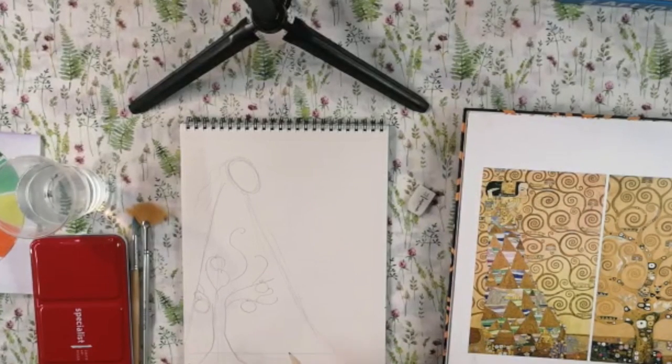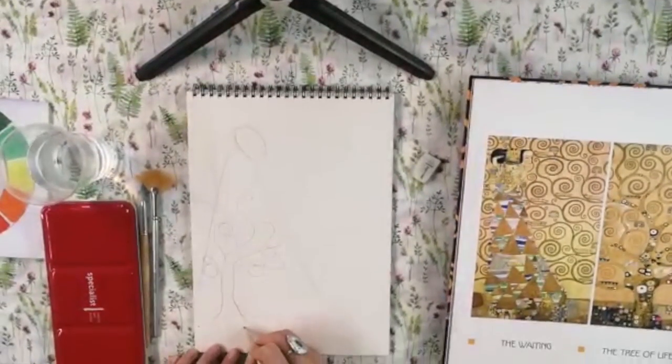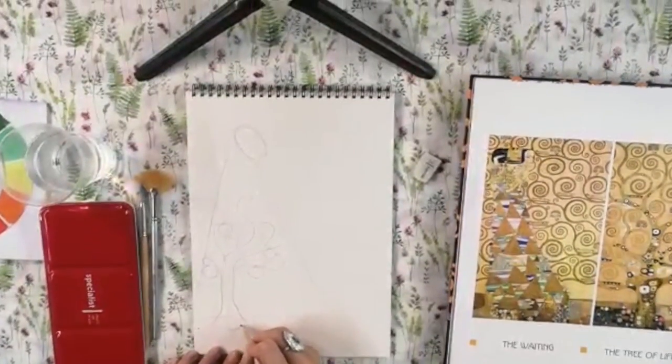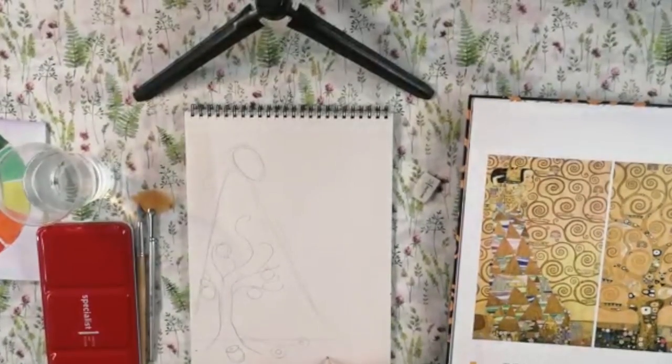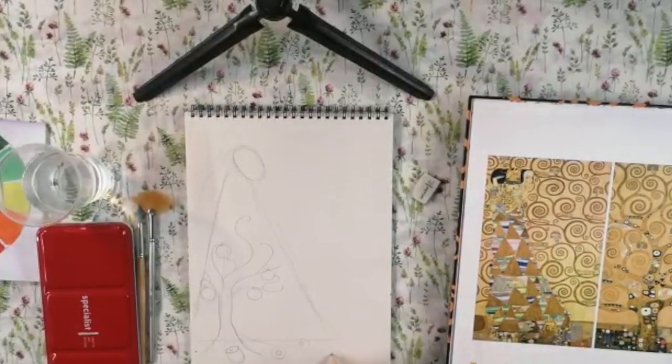And over here we can draw flowers, which again could be more of a symbol of flowers. So we're going to symbolize them rather than doing realistic flowers.